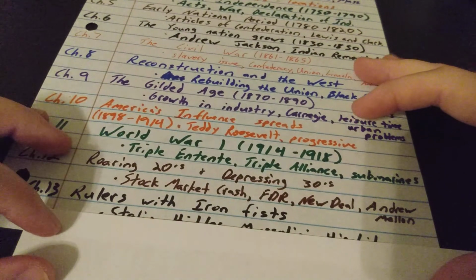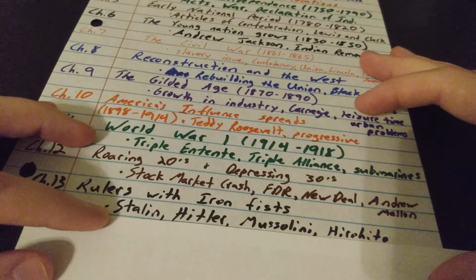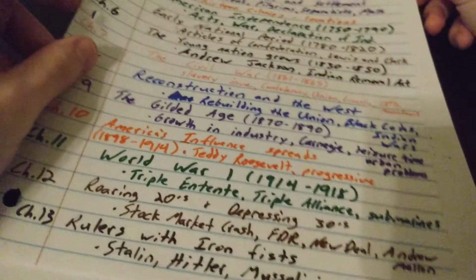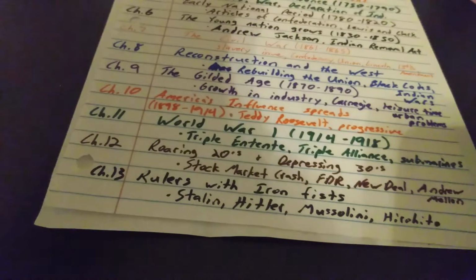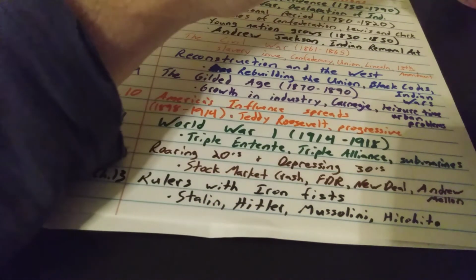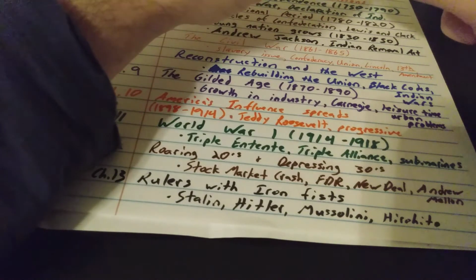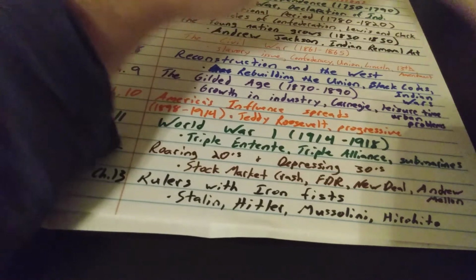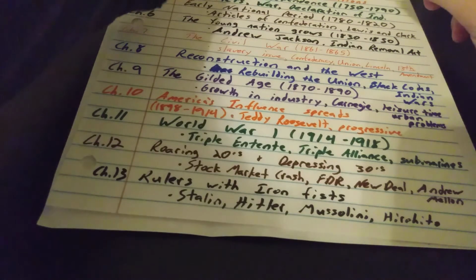And then our last chapter, which was Rulers with Iron Fists, and we just talked about Stalin, Hitler, Mussolini, and Hirohito. All right, so we learned a lot. We kind of got started right into World War II with this last chapter, but unfortunately we just couldn't. I think I might have gone a little slower than I probably should have, but that's what we covered, and I wish we could have at least finished up World War II, but unfortunately because of things like the coronavirus, we were slowed down a little bit.